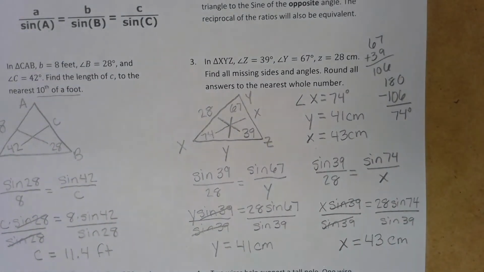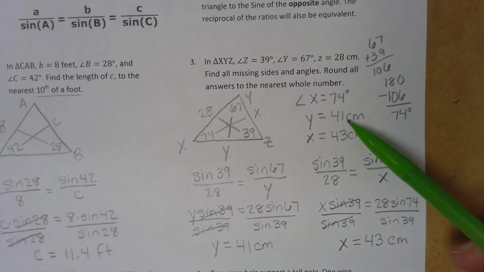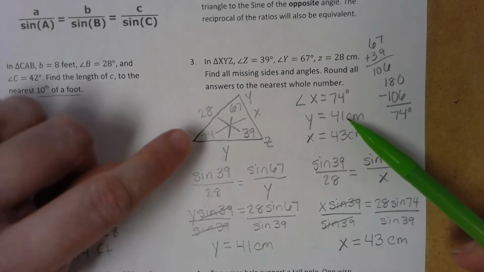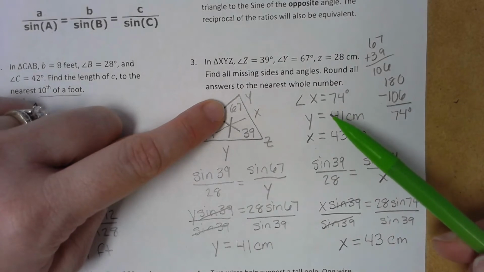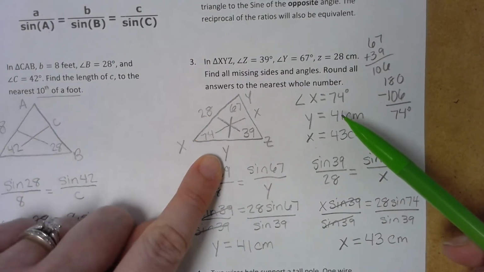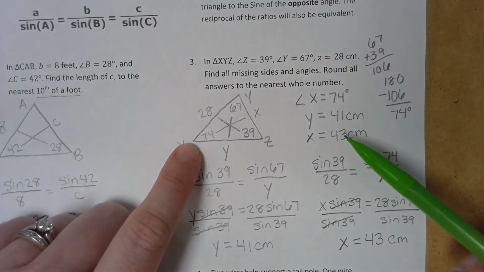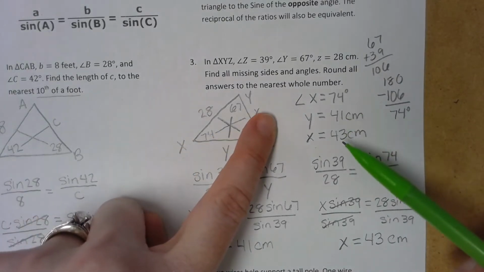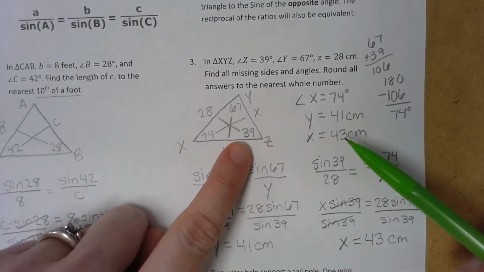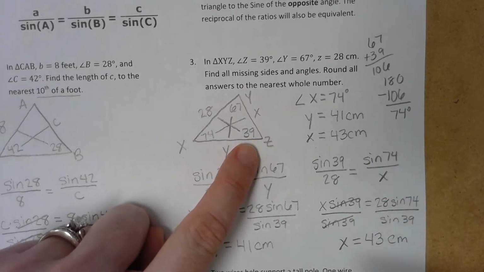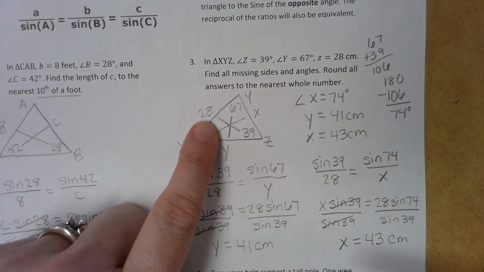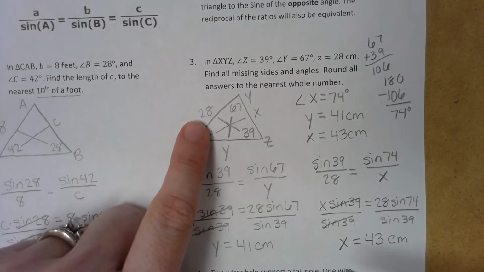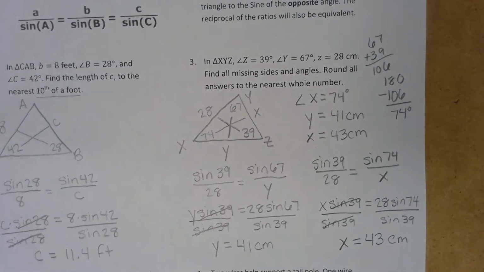And now is kind of a good time to think about reasonability. Don't just move on when you solve your problems. Think back to, all right, opposite of a 67 degree angle, we had a 41. And the angle was a little bit bigger, so our side got a little bit bigger. So these are reasonable answers. 39 is the smallest angle, so opposite of that was the smallest side, which was given to us. So yes, these are reasonable answers for the values that we have in our triangle.